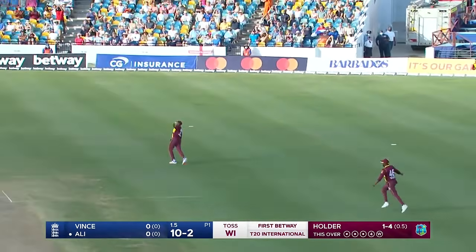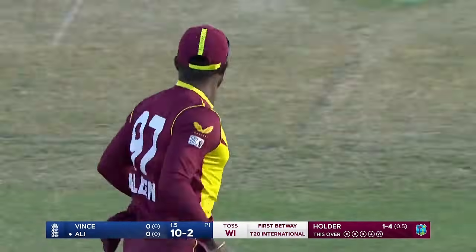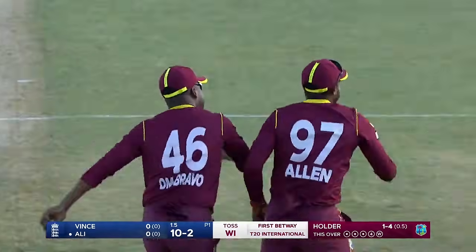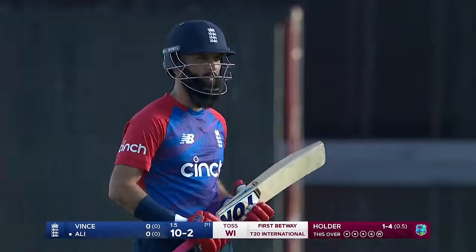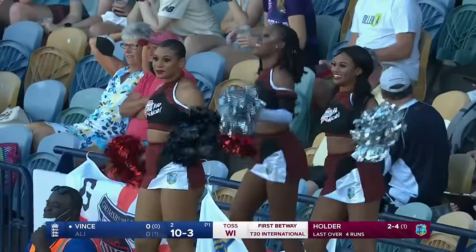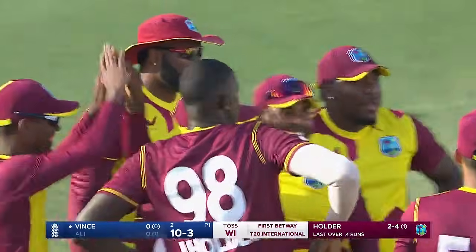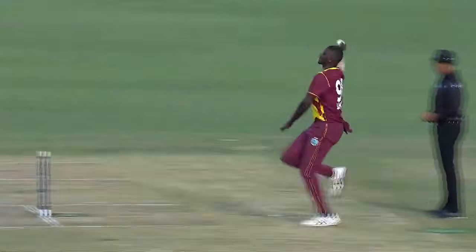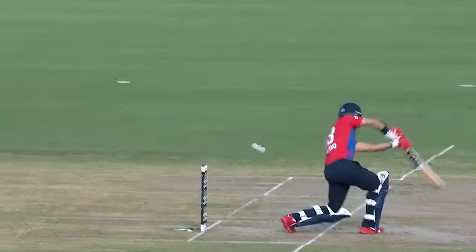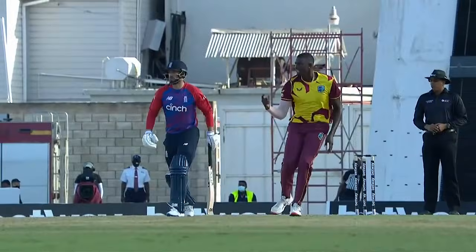Gone too! Brilliant from Jason Holder. You do not hit it in the air to Fabian Allen. He doesn't miss much. What a start this is for the West Indies. Catches held beautifully there, a little bit of shape. Didn't come back quite as much as Moeen Ali thought it was going to. His hands away from his body, didn't go through the shot, just really guided it towards backward point, just wide of gully. Great catch by Fabian Allen and Jason Holder.